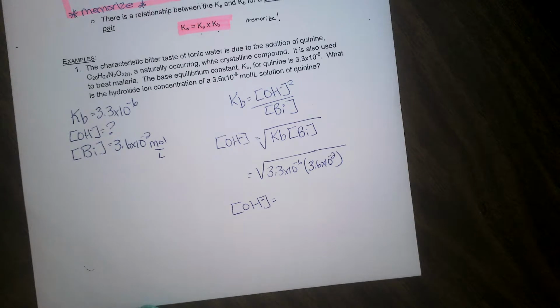What? How did I get an error? I got 3.45 times something negative. I see what I did. Second square root, bracket, 3.3, second exponent, negative 6, 3.6, negative 2.